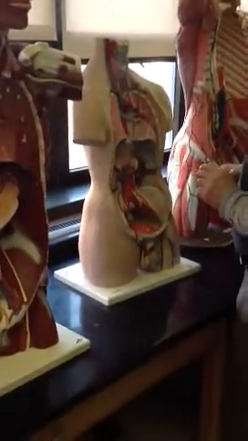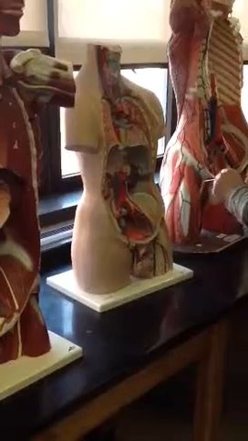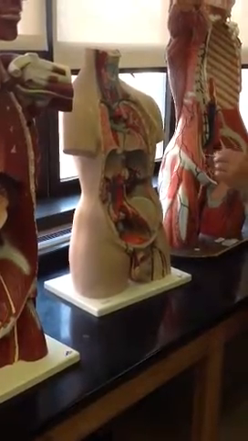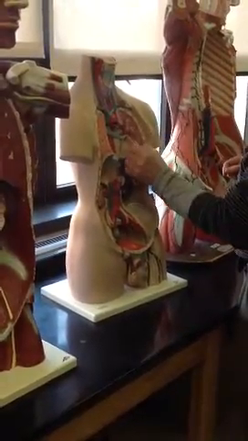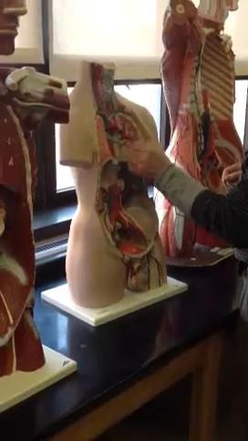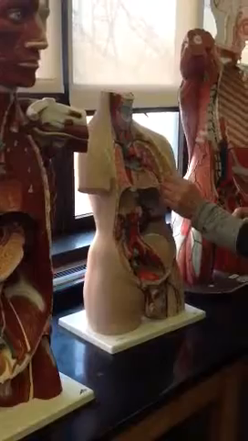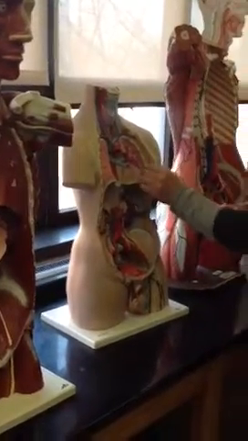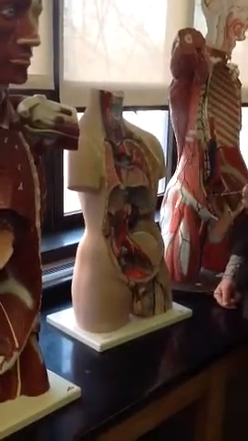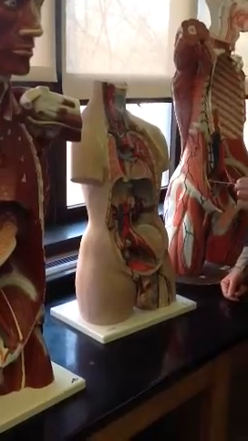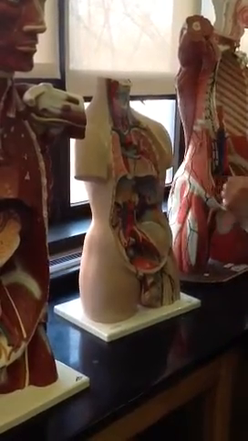Now, off of the abdominal aorta, we know it is the descending aorta, but it is abdominal above the diaphragm and thoracic below the diaphragm. Okay? In this model we can't see it. In this model we can see it. In this model we can see it.